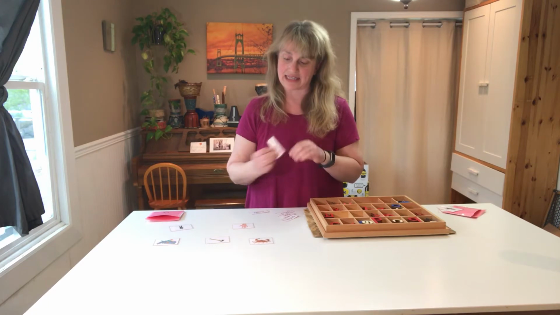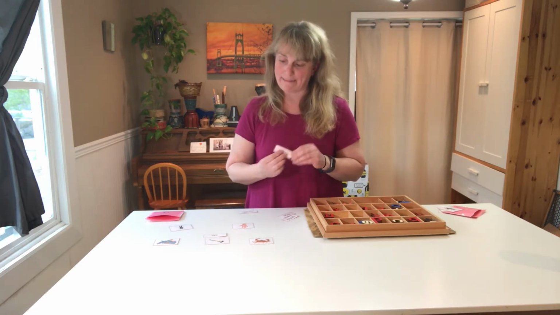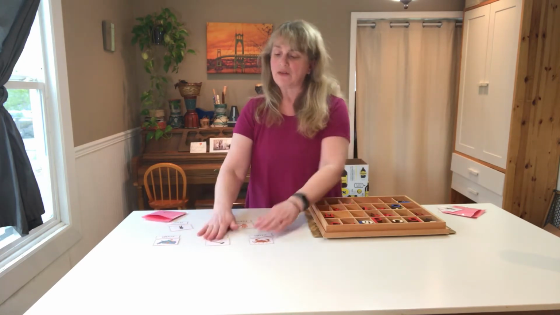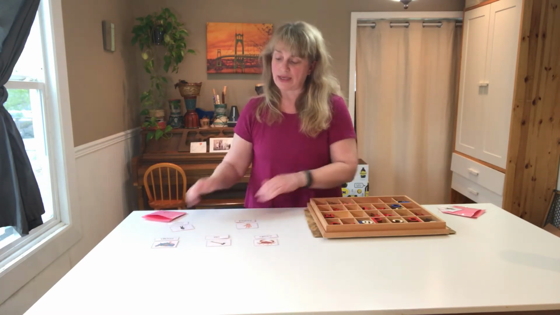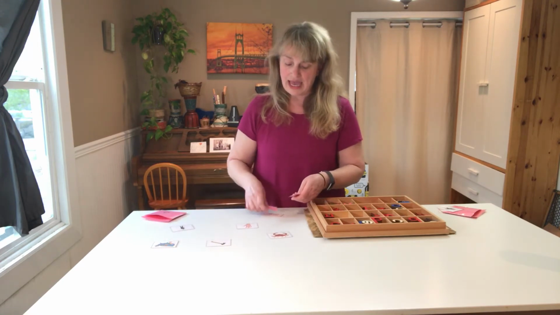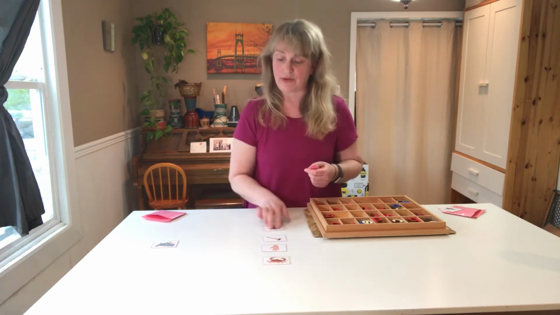Axe, axe, app, map. Okay, then we have man, we have hand, and we have crab. So they could do that, and then we can also take the labels away and ask them to use the movable alphabet to listen to the sounds and build the words.